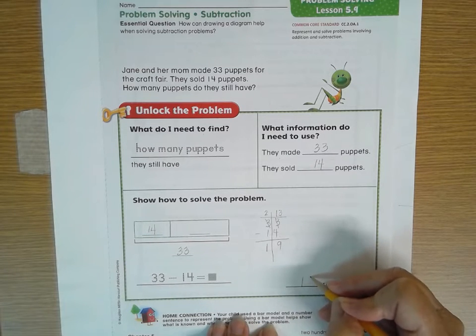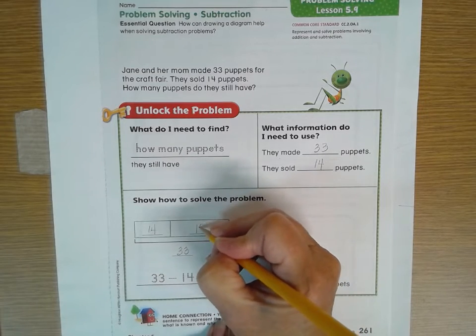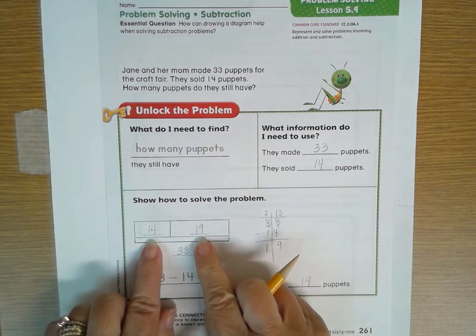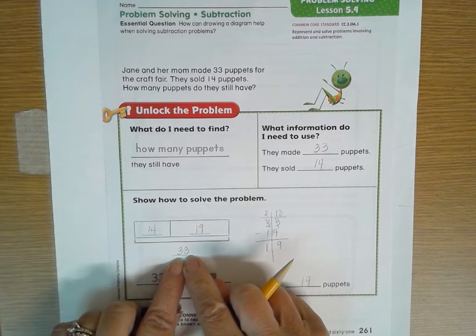So the answer is that they have 19 puppets left. That's also the other part. These two parts, 14 and 19, when we put them together, make 33.